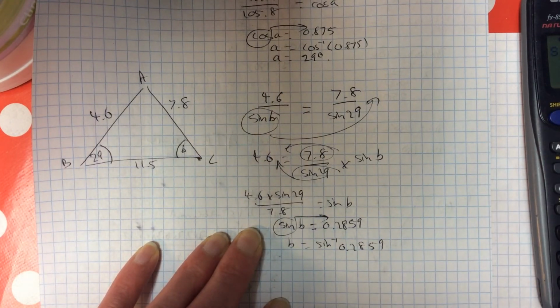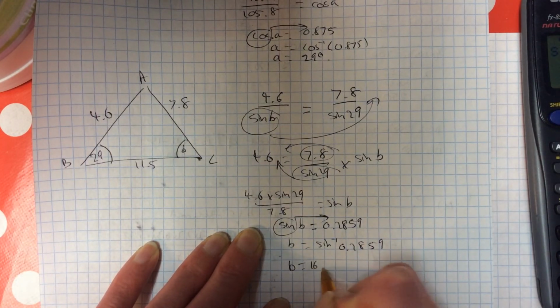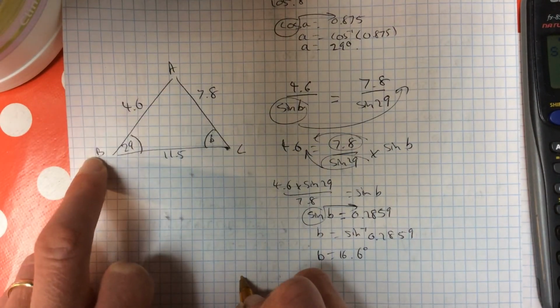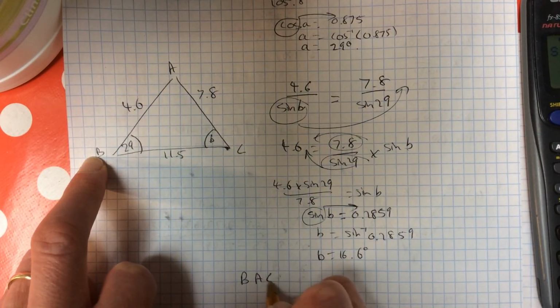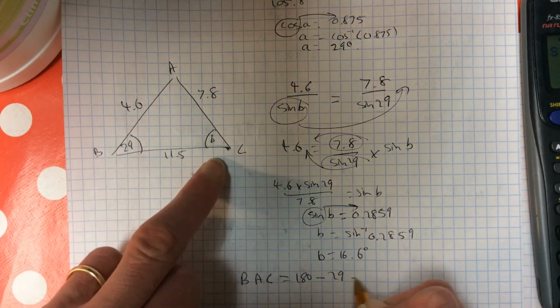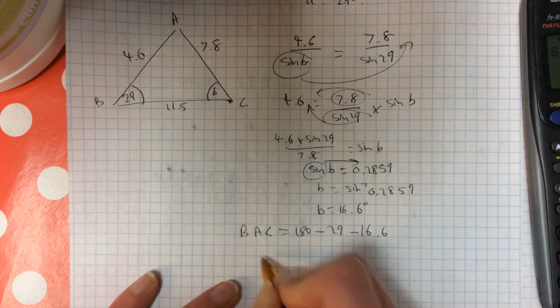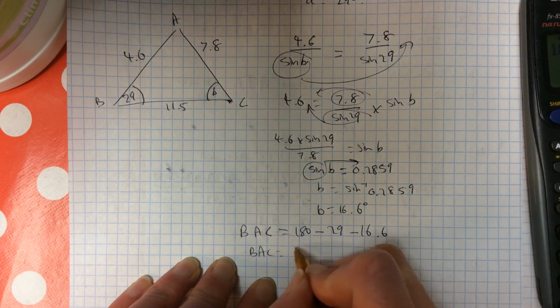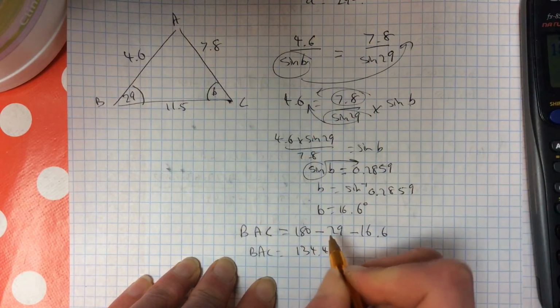So shift sine answer, 16.6 degrees. Now to get the third angle, I'll call it properly. BAC, angle in there, is 180 minus your 29 minus 16.6. So BAC, 180 minus 29 minus 16.6 gives you 134.4 degrees.